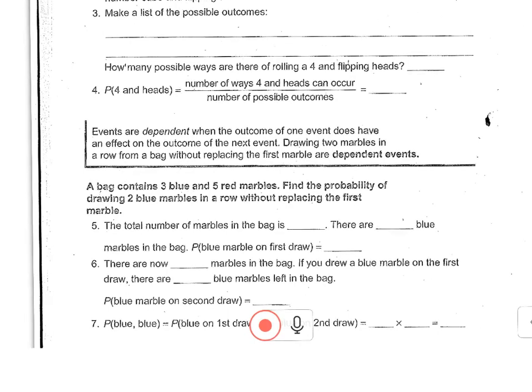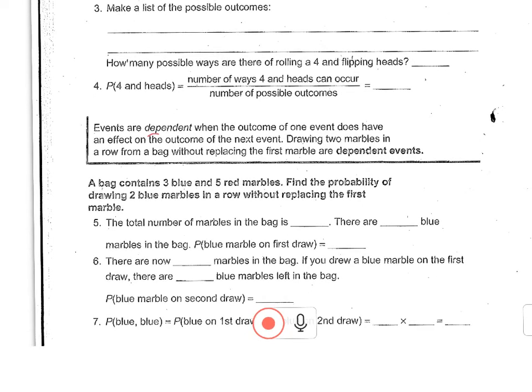So then we talk about probability of dependent events. Dependent events is when the outcome of one event does have an effect on the outcome of the other one. If you're drawing 2 marbles in a row from a bag without replacing the first, those are going to be the key words, without replacement. Okay, meaning that you are not going to have the same amount of marbles to pick from.